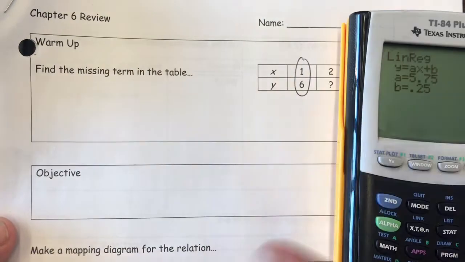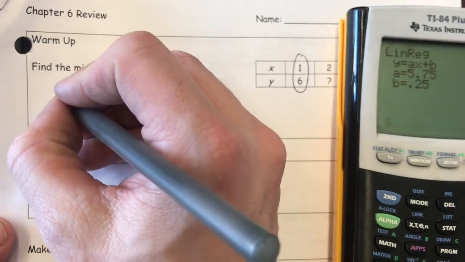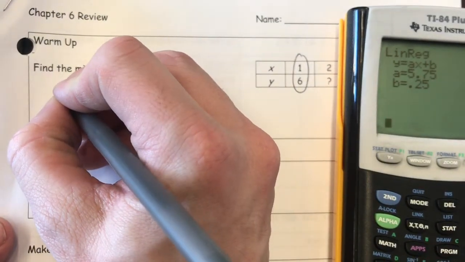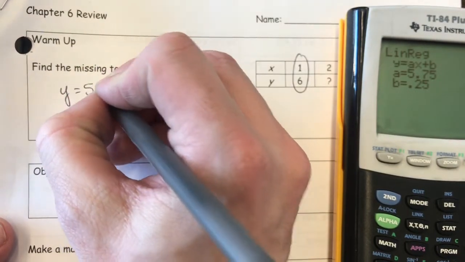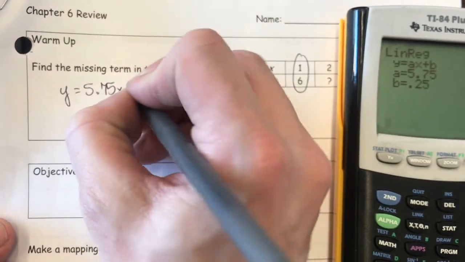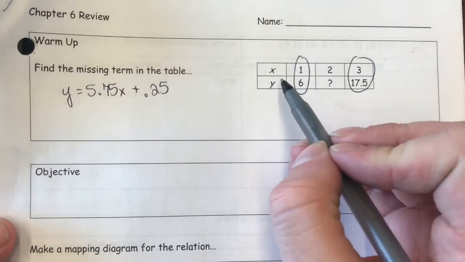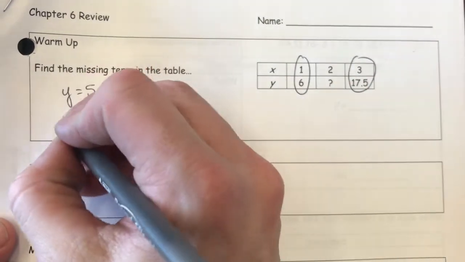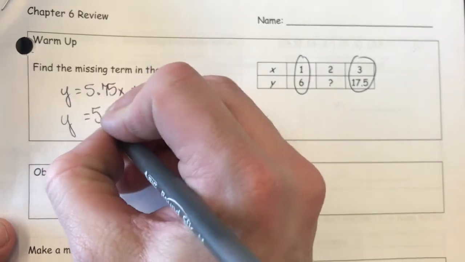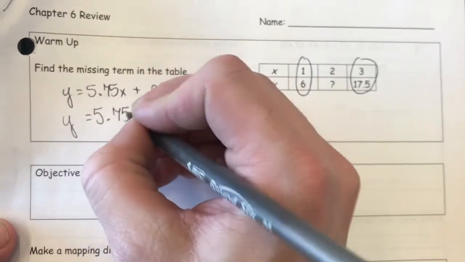And that's my regression equation. Now I'm going to keep it that way. I know I could write it out better, but y equals 5.75x plus 0.25. My job is to find out what happens when x is 2. So I'm going to use this equation and find y when x is 2.